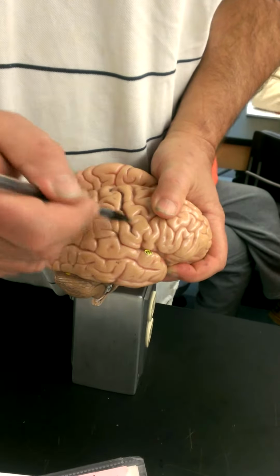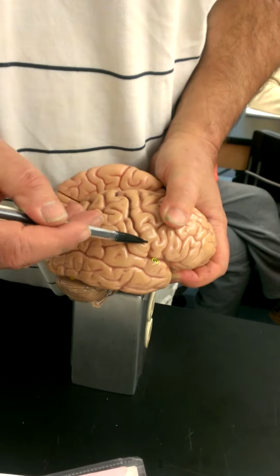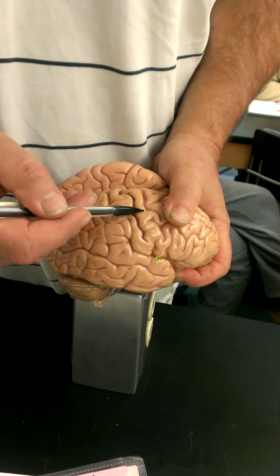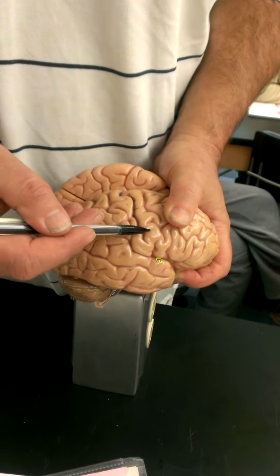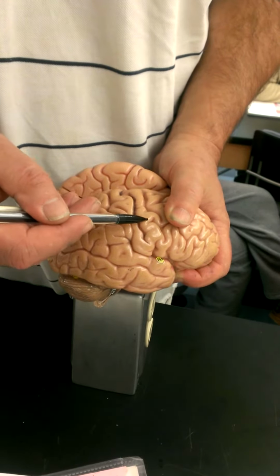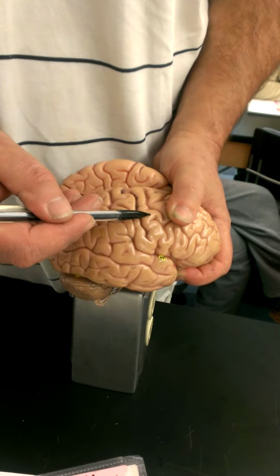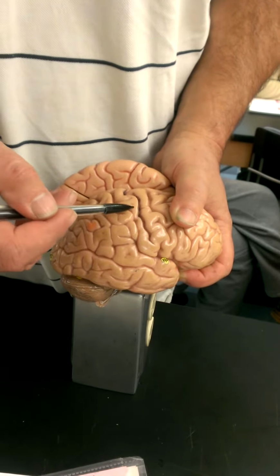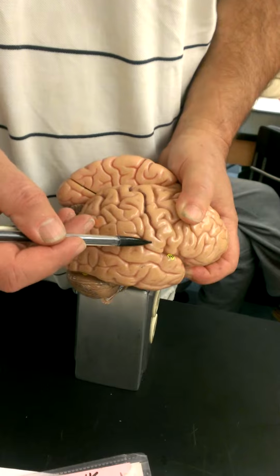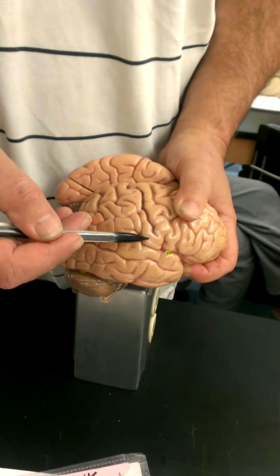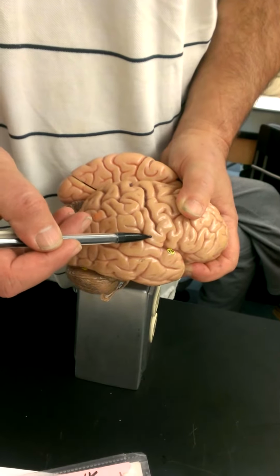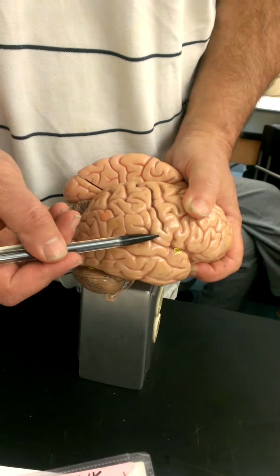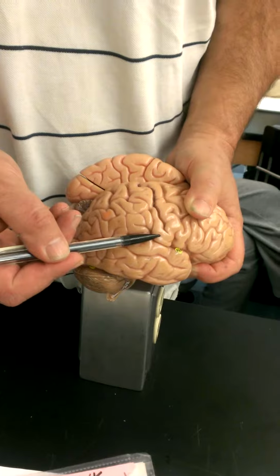Now, right in front of the central sulcus, this gyrus, this hill, is called the precentral gyrus anatomically, but functionally it's the primary somatomotor cortex where you decide to move skeletal muscles. Behind the central sulcus, this gyrus is called the postcentral gyrus anatomically, but functionally it's the primary somatosensory cortex where you become aware of general sensations such as hot, cold, pain, pressure, and where they're occurring in your body.